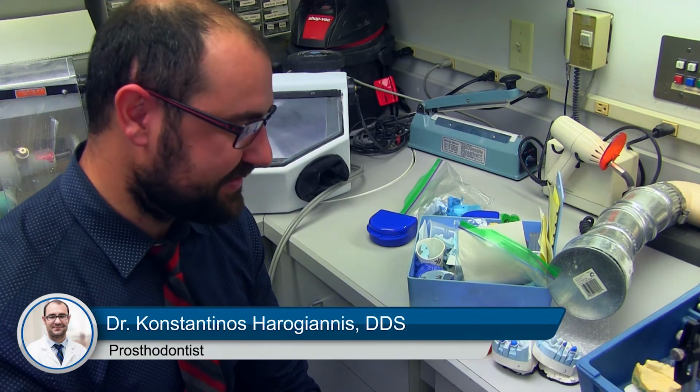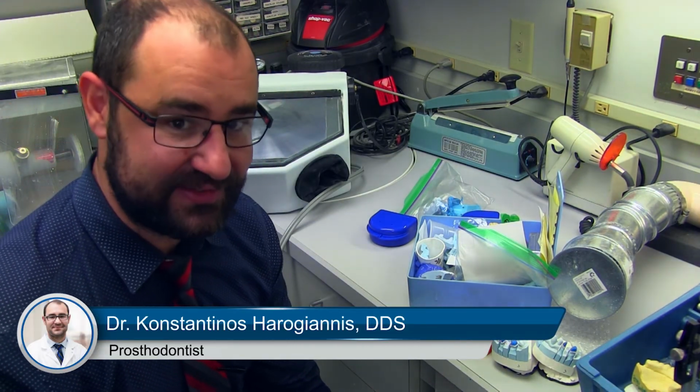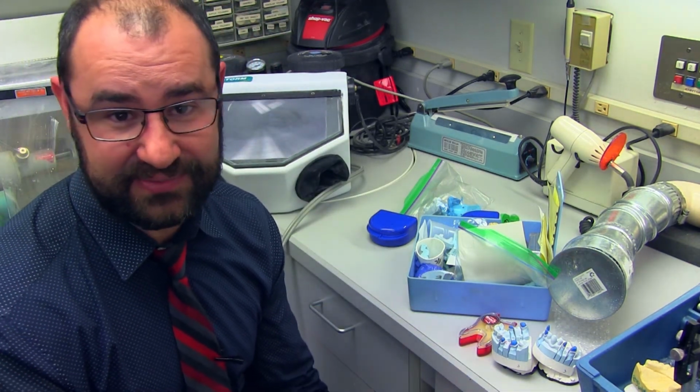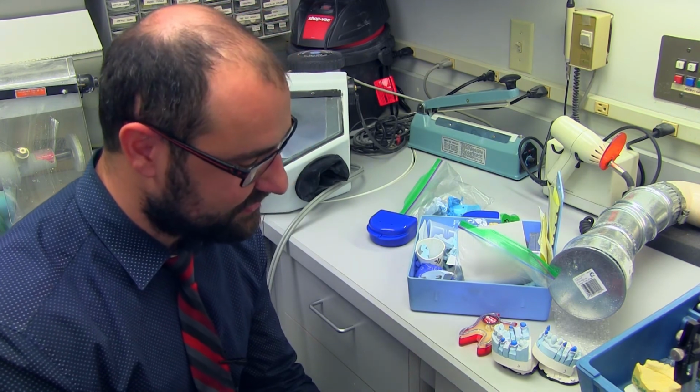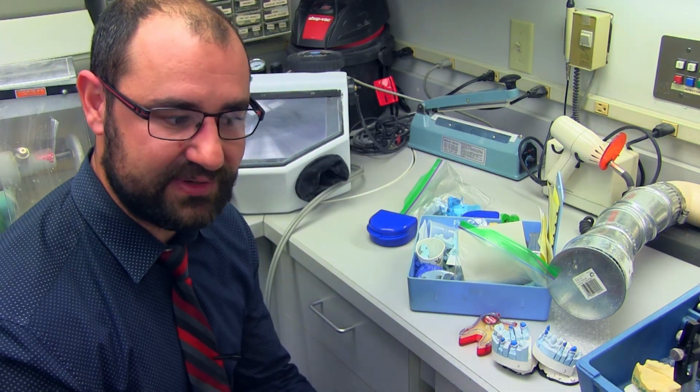Due to finances, patients sometimes prefer a bridge over an implant because an implant is more costly, or they don't want to deal with the surgical aspect of getting an implant. So those are the parameters that sometimes affect the decision on the treatment.